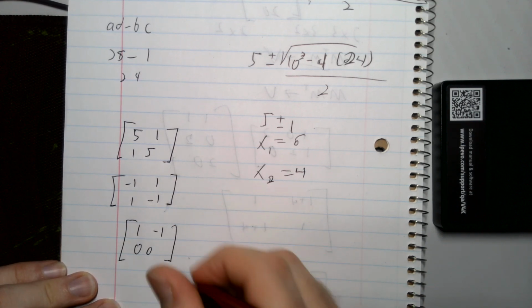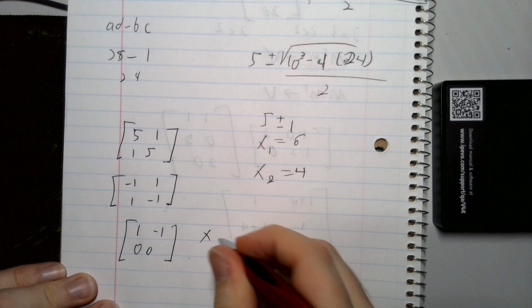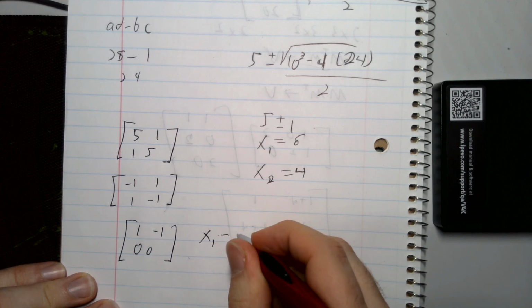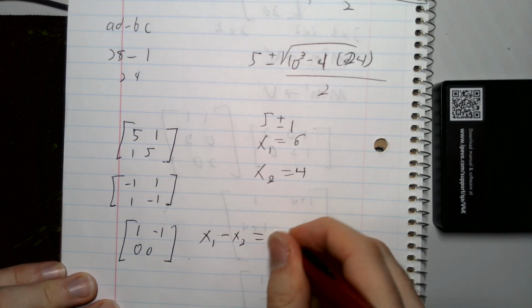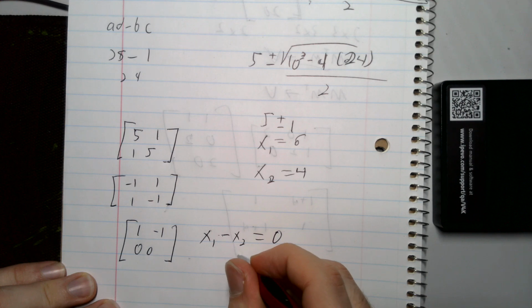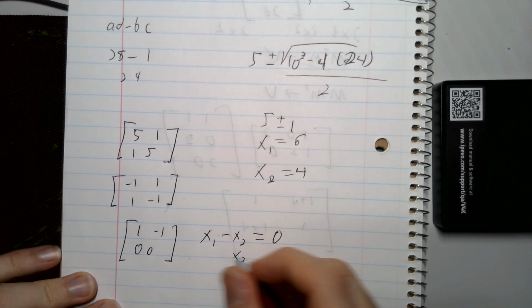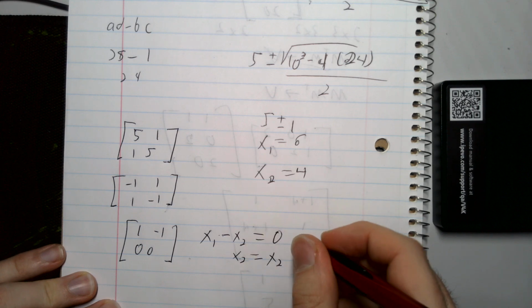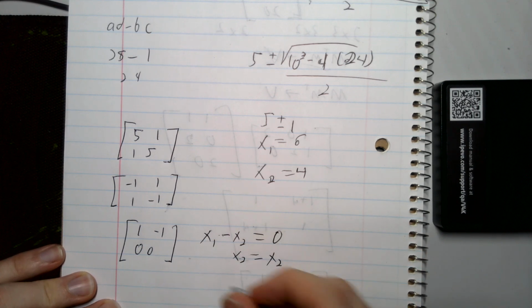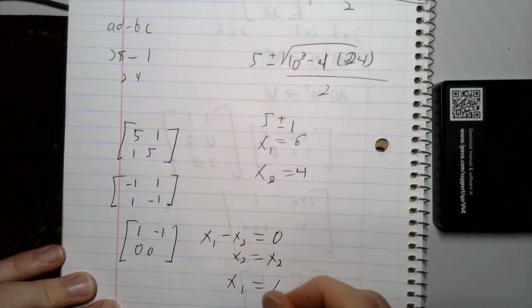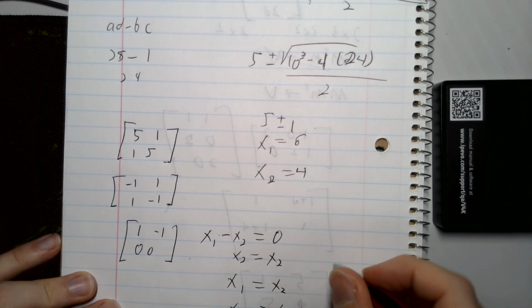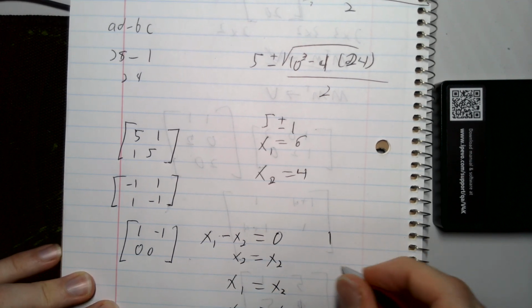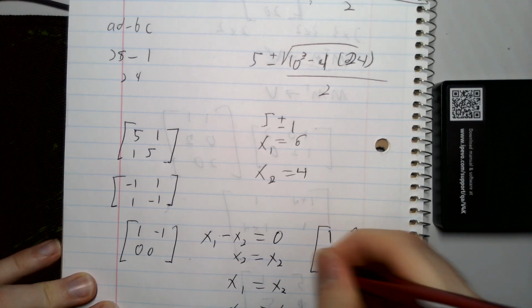Now we just have to write this in null space form. I'll notice the first line is that, and in the second line there's nothing, but there's the dependent variable, so you just set that equal to itself. Then you move that to both sides, and you'll eventually end up with 1, 1.